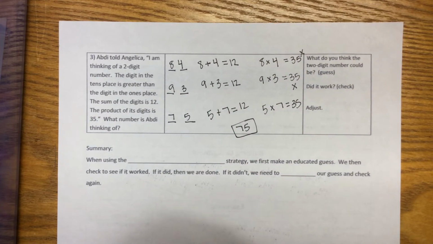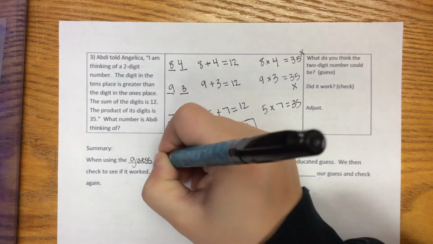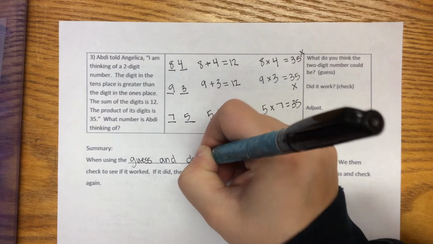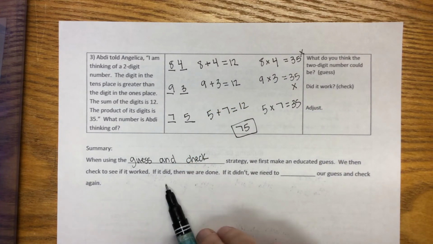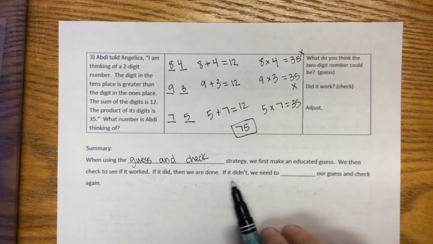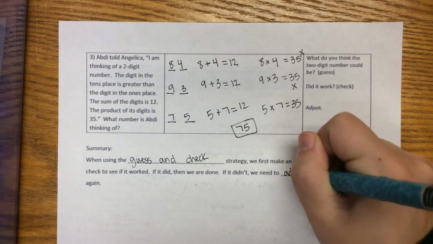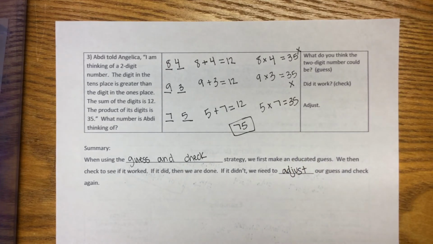Okay. When using the guess and check strategy, we first make an educated guess. We then check to see if it worked. If it did, then we are done. If it didn't, we need to adjust. That means retry. If it's too high, think what needs to change. Adjust our guess and check again. Okay? And that is it for chapter 4.